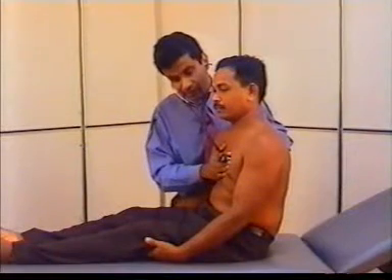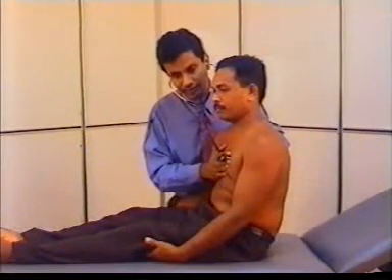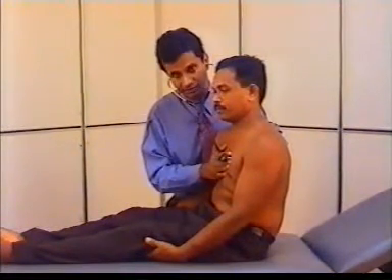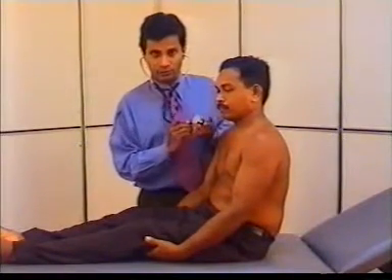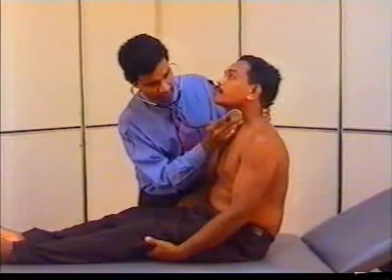In this position, during expiration, you listen for the early diastolic murmur of aortic regurgitation. Lastly, with the bell of the stethoscope, you listen over the carotid for a bruit.